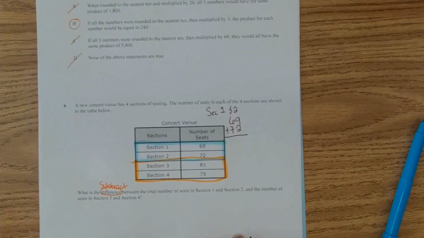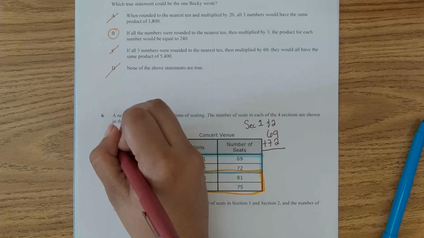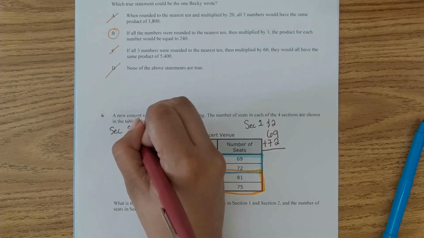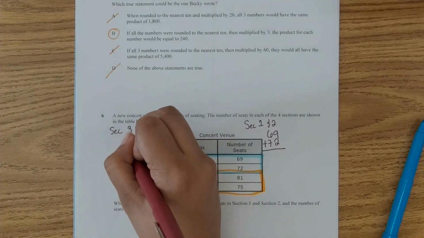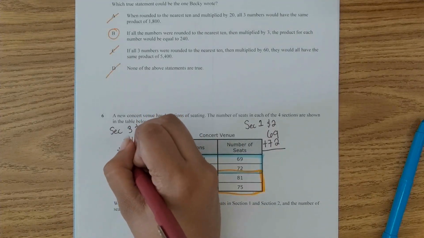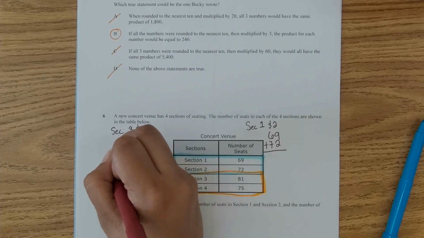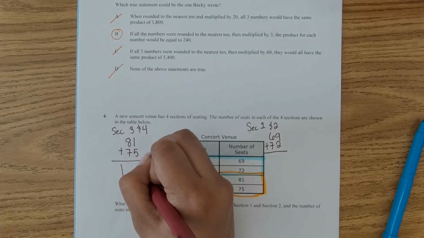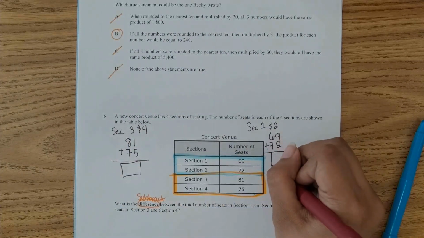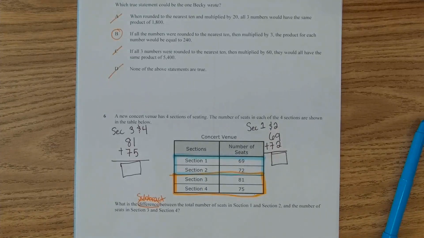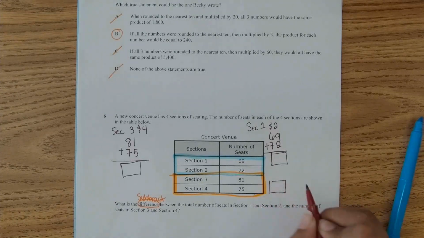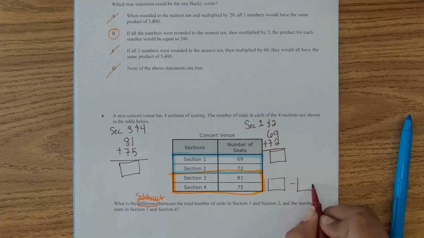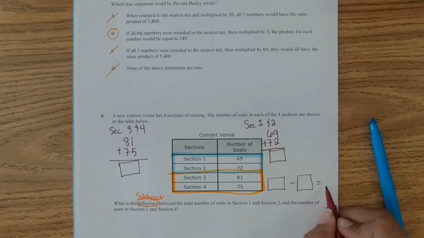Then I have to make sure I add section 3 and 4, so I'll be adding 81 plus 75. Then, from the answers that I receive, what am I going to do? That's right, find my difference. So I'm going to put the bigger one, take away the other one, and I'll get my difference. So go ahead and try that on your own.